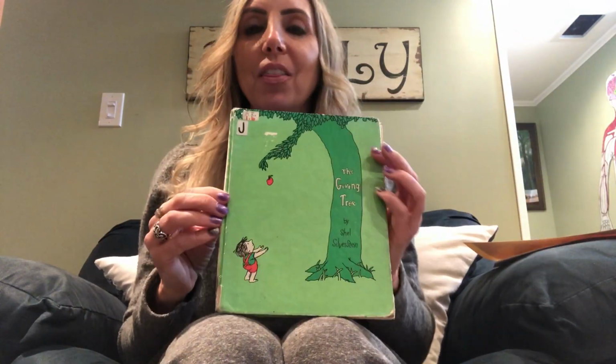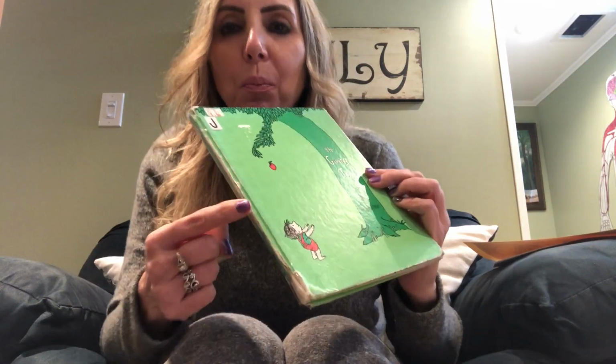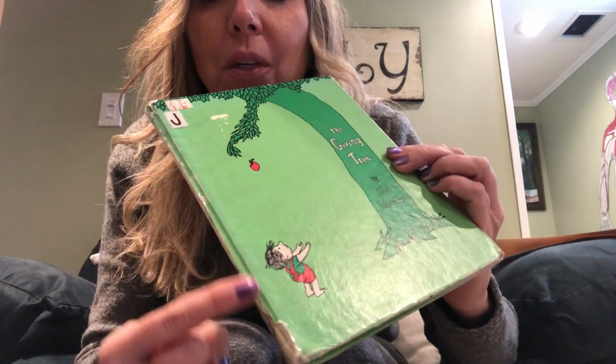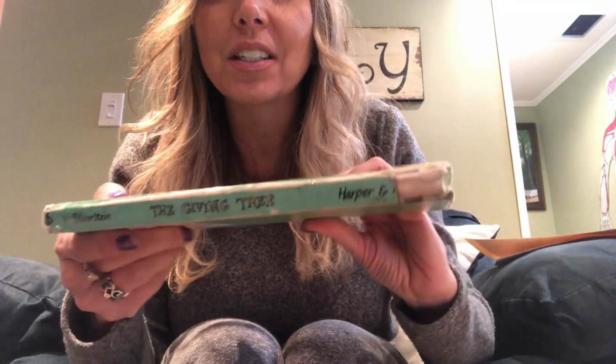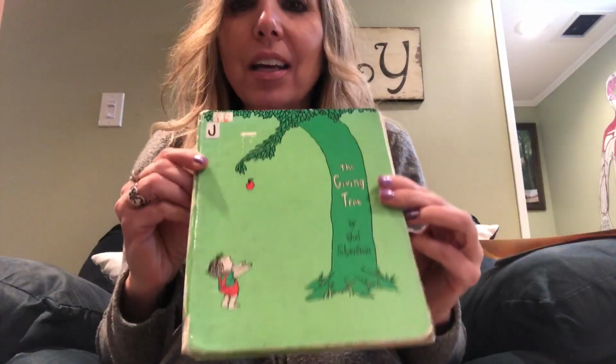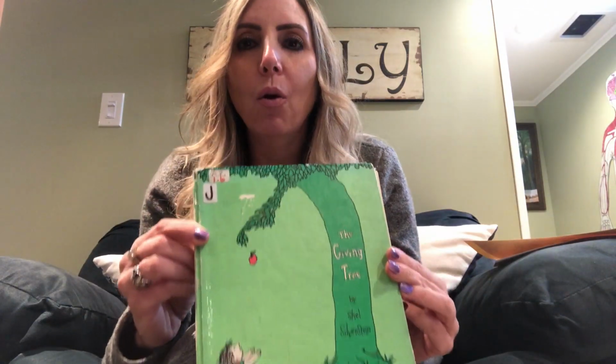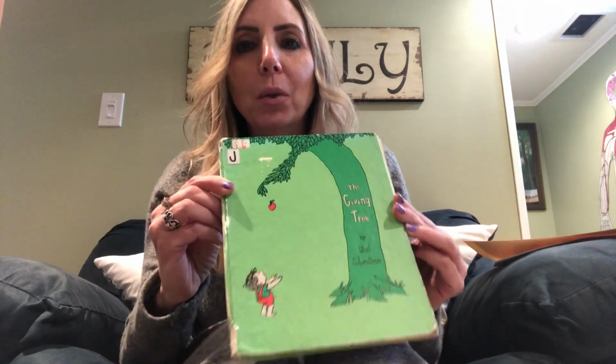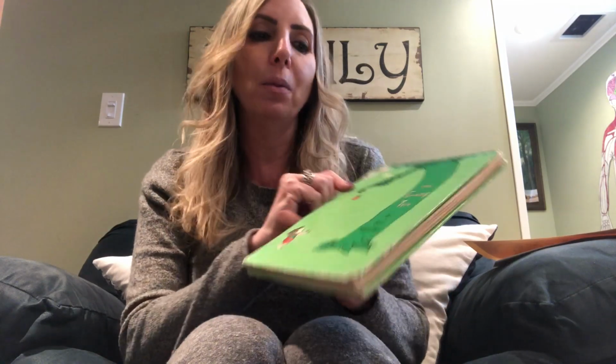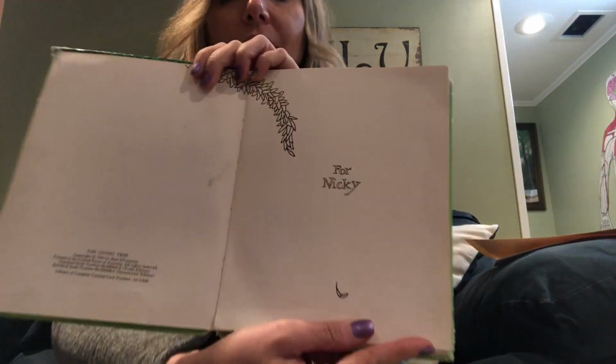The book that I'm going to be sharing with you today is The Giving Tree. And look at this book. Can you see how old this book is? Because this is one of my favorites. And look at how torn it is. I used to read this book to my kids over and over and over again. That's how much they love this story. And it's one of my favorites too. And it's written and illustrated by Shel Silverstein. And the dedication page says, "For Nikki." We talk a lot about that in school too, is looking for the dedication page in a book.